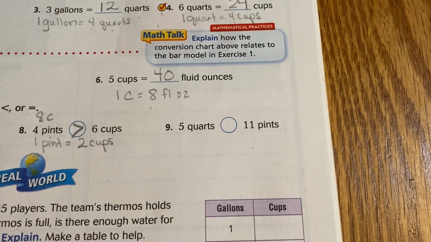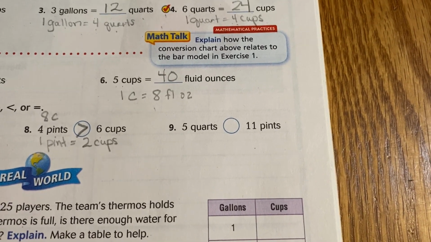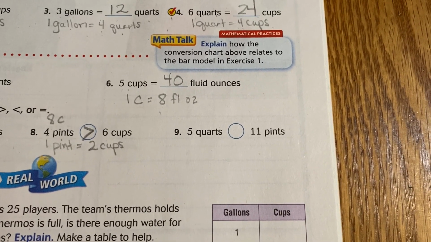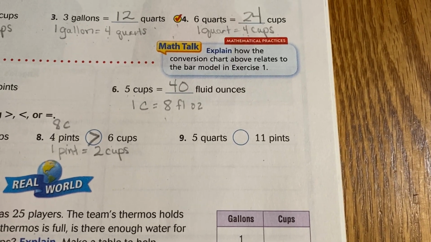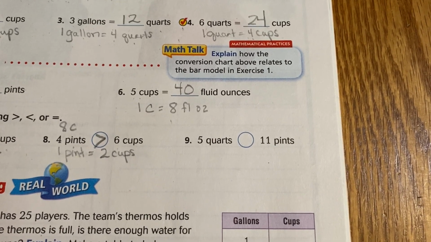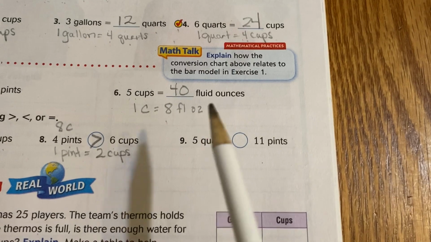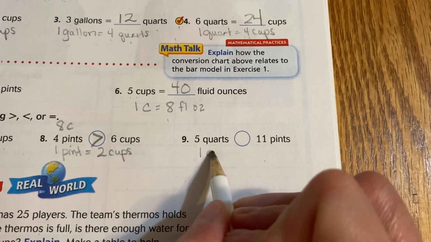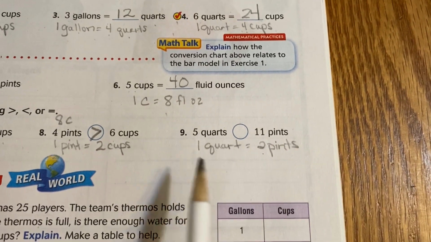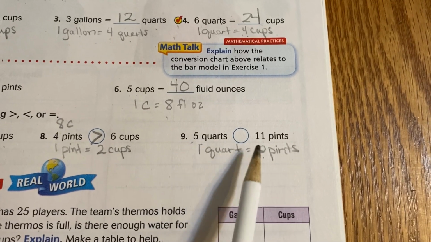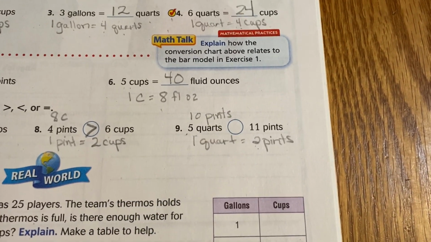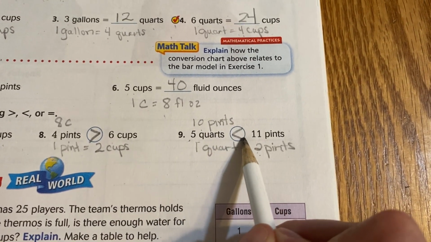Moving on to number 9, 5 quarts and 11 pints. So again, I would prefer to compare pints and pints. So 1 quart equals 2 pints. So 5 quarts would be 10 pints. You could see that 10 pints is less than 11 pints.